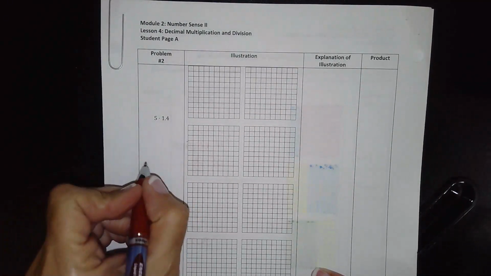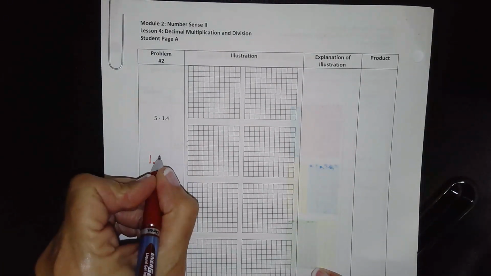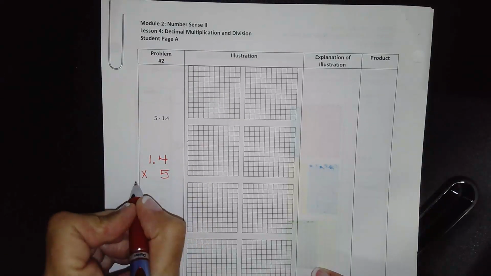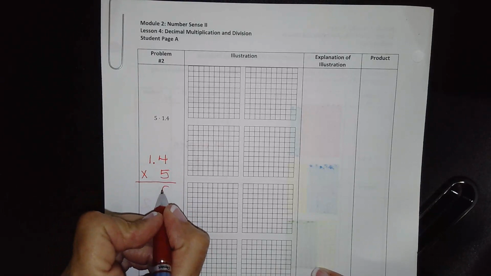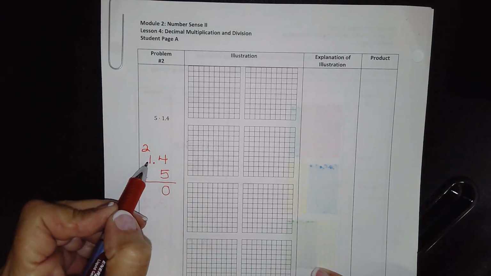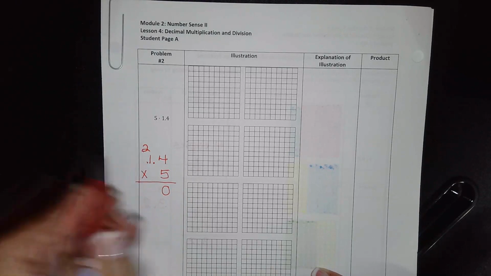So again, 1.4 is longer, so I'm going to put it on the top. 1.4 times 5. 5 times 4 is 20. Carry our 2. 5 times 1 is 5. 6, 7.